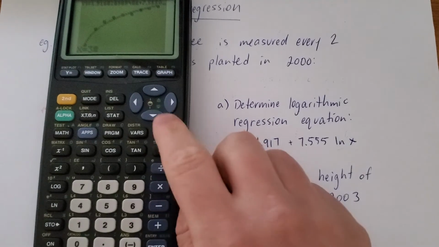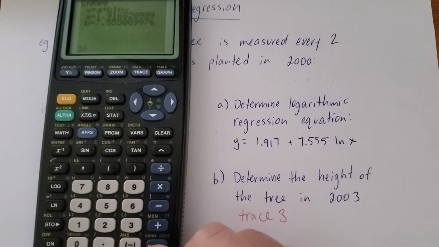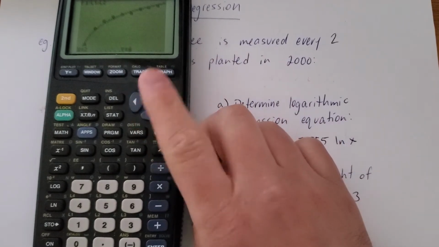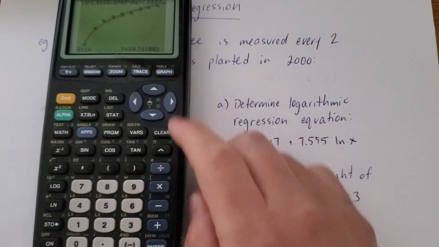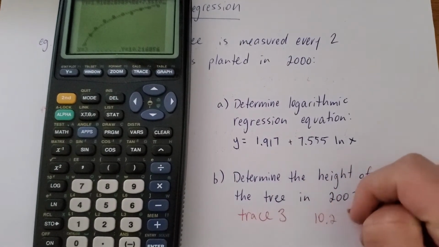Here, I'll show you the keystroke. So again, we hit trace 3. Oops, I did the thing. Hit trace, arrow down, because now you're tracing the line or the curve, 3, enter, and there's my answer. It's going to be 10.2 feet.